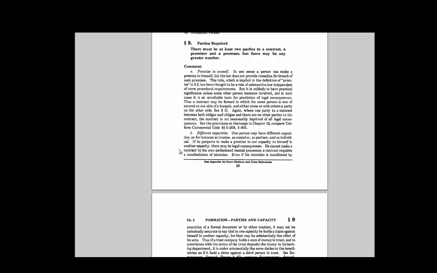That's a quick overview of finding the restatements online in the Oklahoma City University Chickasaw Nation Law Library.